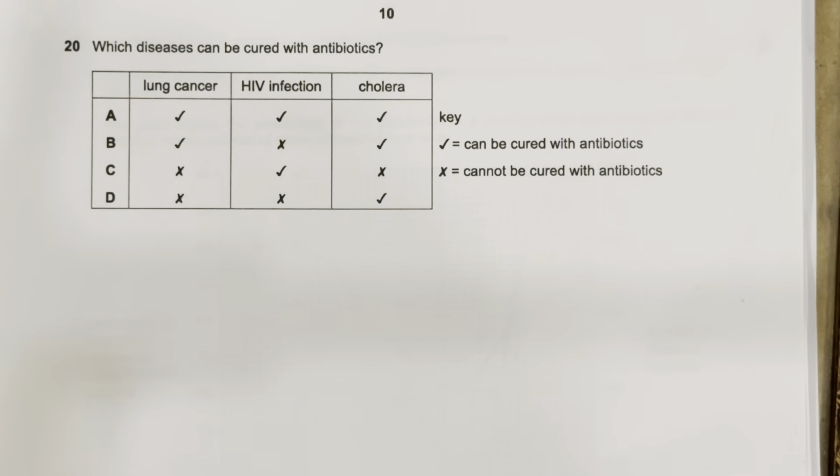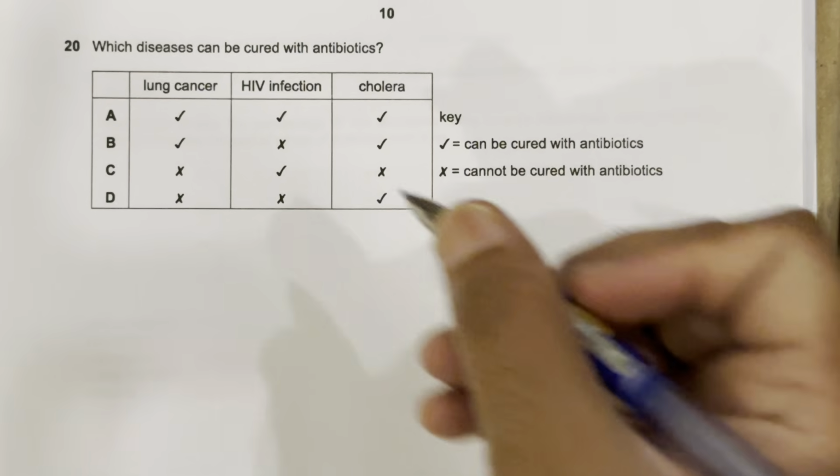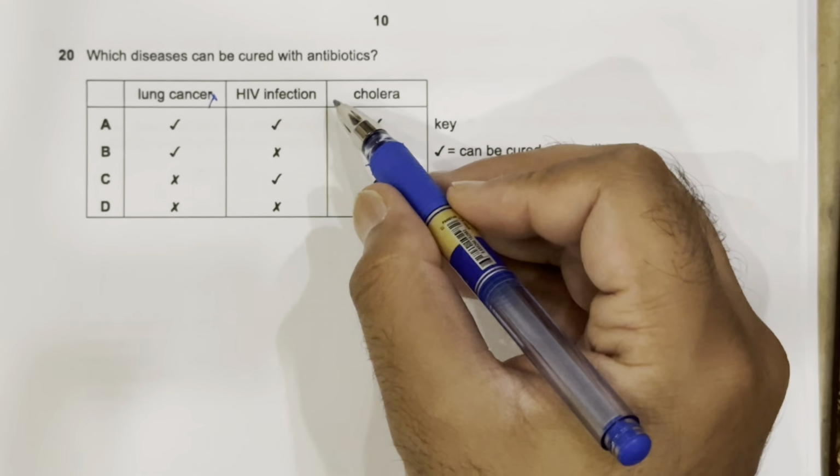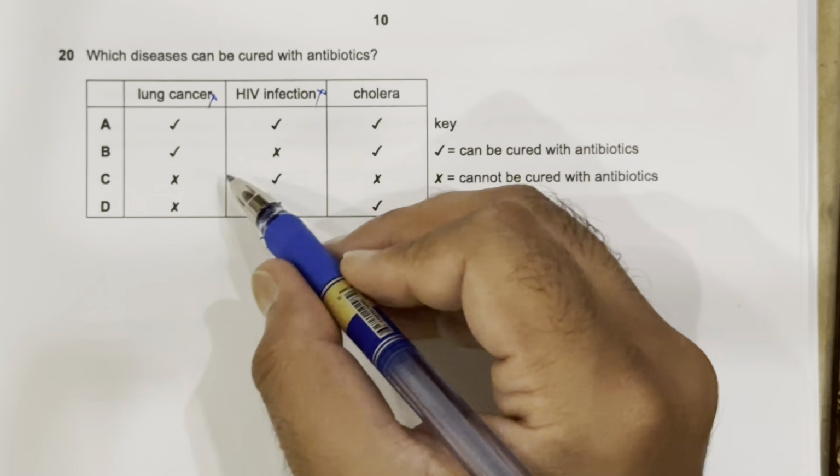Moving to question number 20. Which disease can be cured through antibiotics? Lung cancer, we know that it cannot be cured, and HIV infection cannot be cured.